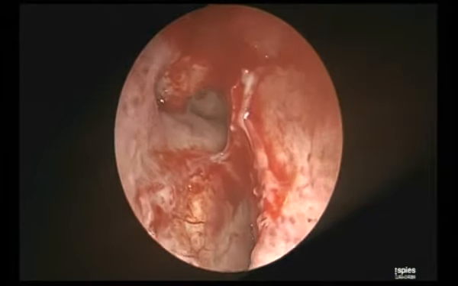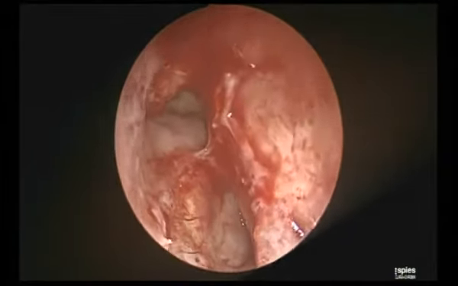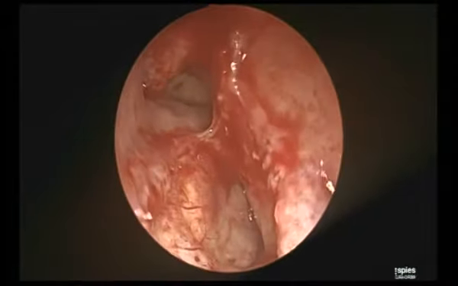That is the intersinus septal cell, and that cell behind it. This is the supraorbital recess. What we appreciated.